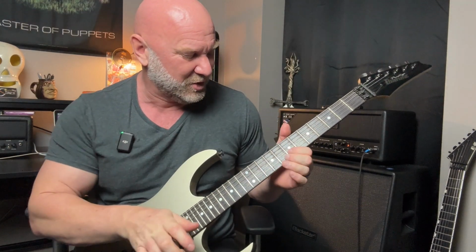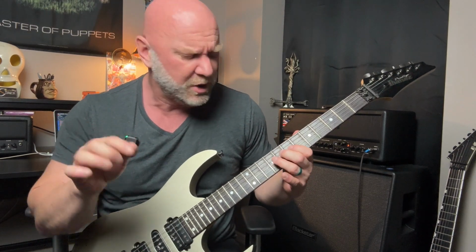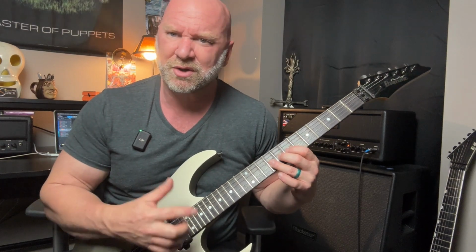Okay, so it's those little things. I just kind of want to add this little flavor in here real quick. A lot of times it's just like the bends and maybe how long you hang on the note, the little bit of vibrato you might do here and there. And let me stress something real quick.